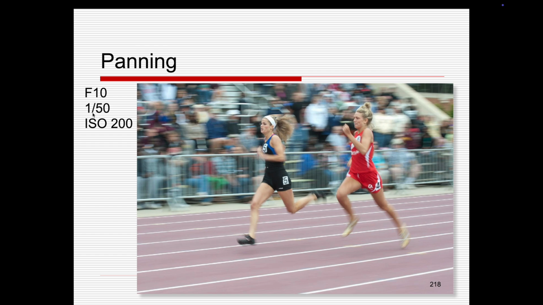So I'm using f10, and that helps with focus in these kinds of shots too, because I have a greater depth of field that can help me with my focusing. I'm at 50th of a second, ISO 200. But look, I've got them with both of their feet off the ground, so that literally looks like they're flying. Their feet are just blurred with motion, hands, hair, everything, and the background is elongated because of that panning motion that I'm using with my camera.